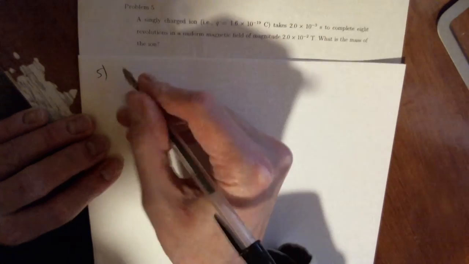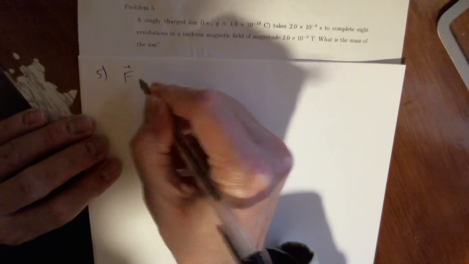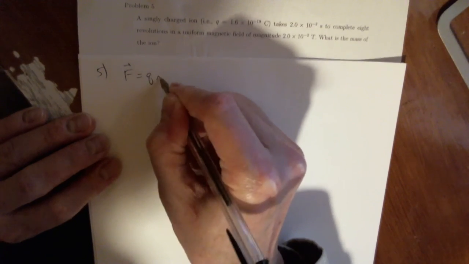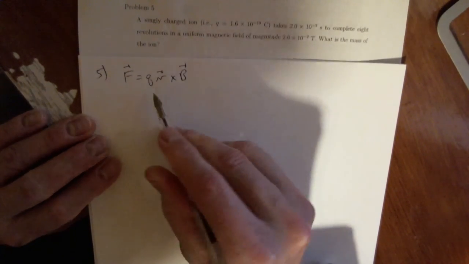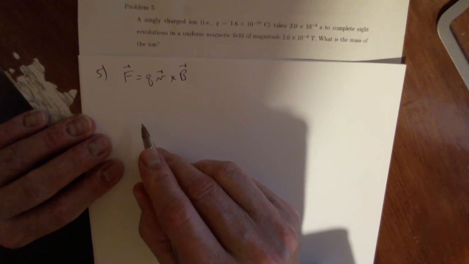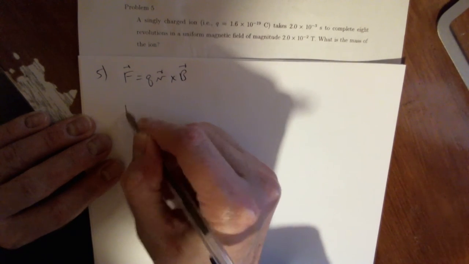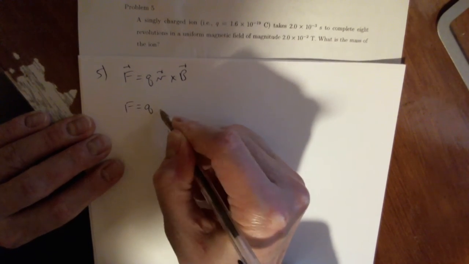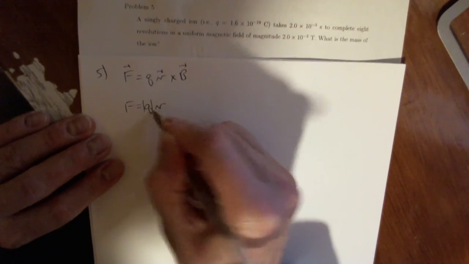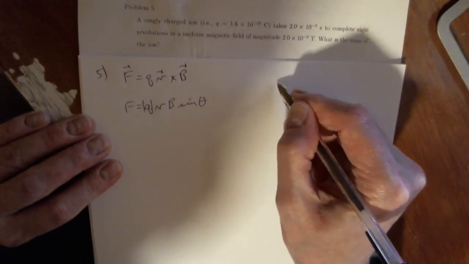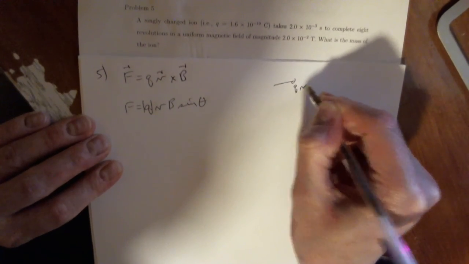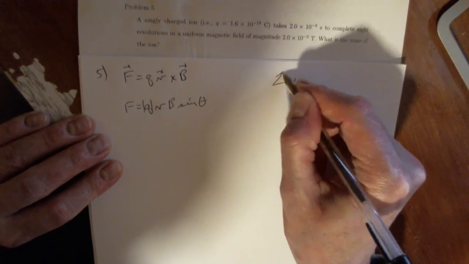Okay, so the ion is subject to the force due to a B field on a moving charged particle, which is QV cross B. And the magnitude of that is QVB, or absolute value of QVB sine theta, where theta is the angle between QV and B.